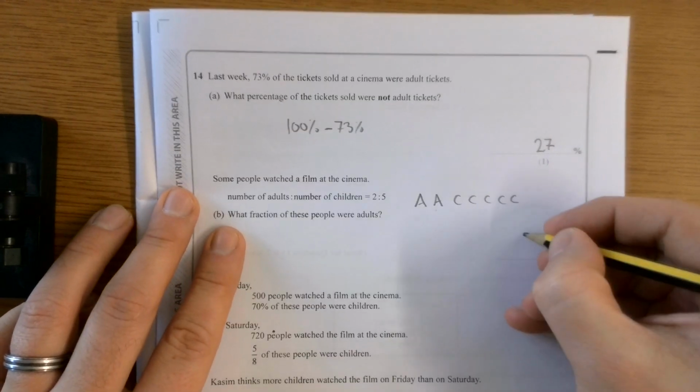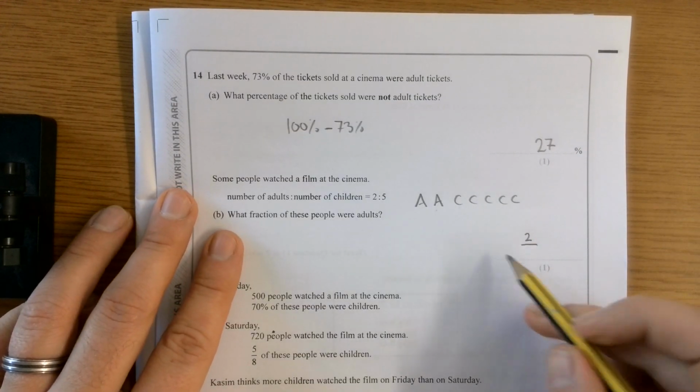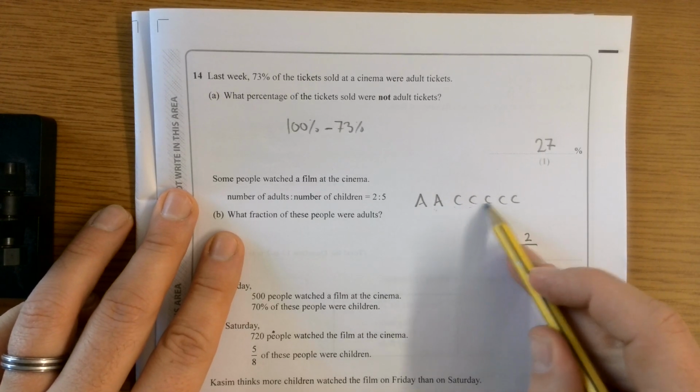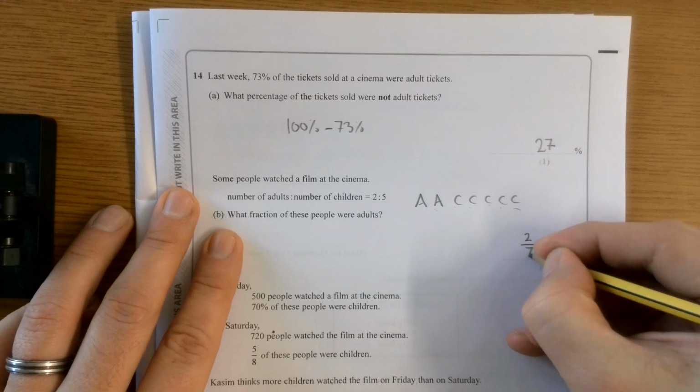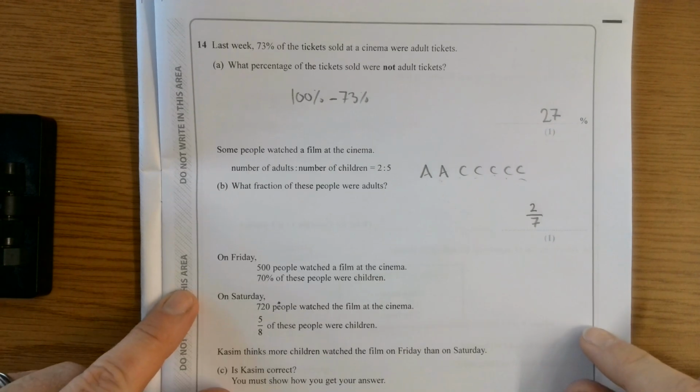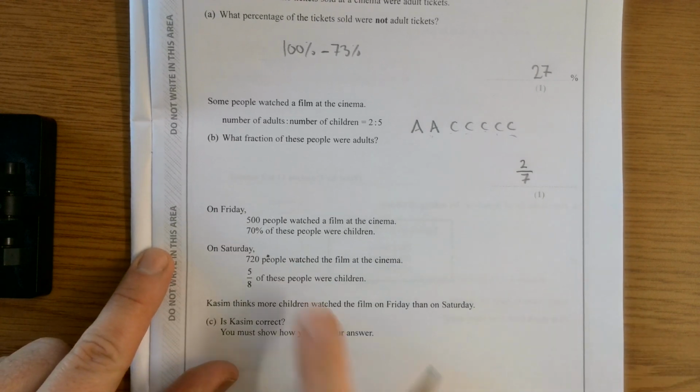There was 2 lots of adults. And how many people were there? 1, 2, 3, 4, 5, 6, 7. So 2 out of 7. So just by drawing that picture, it makes it so much easier for you to visualise that.